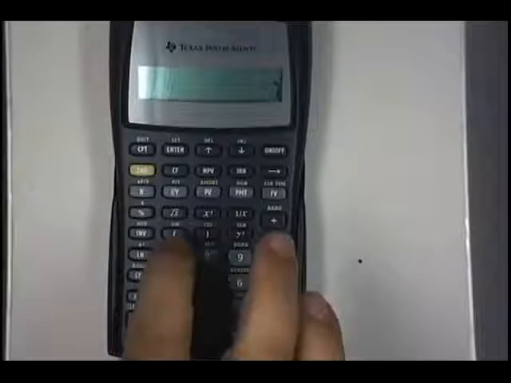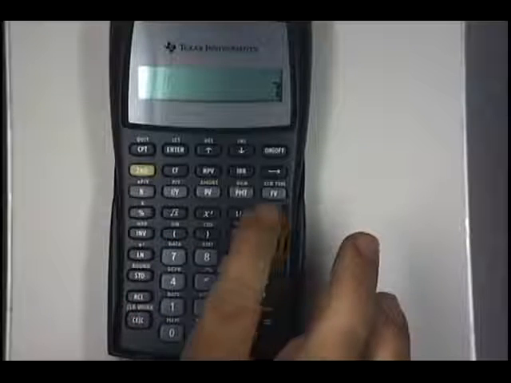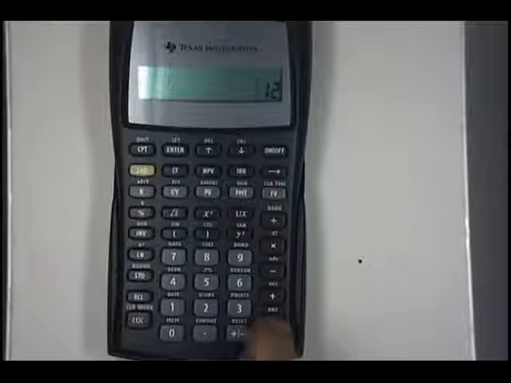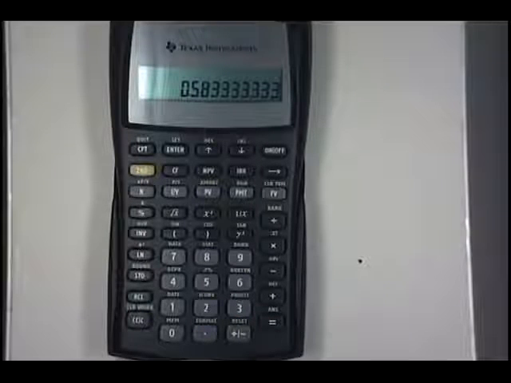Let's take 7% divided by 12 equals 0.58333. Remember I mentioned earlier leaving the decimals? If I leave the decimals and I press I over Y right now, I've got all those decimals. So my I over Y is 0.5833 repeating.